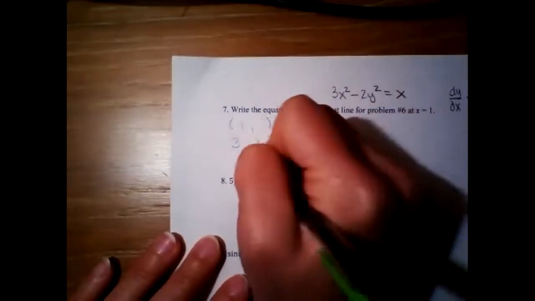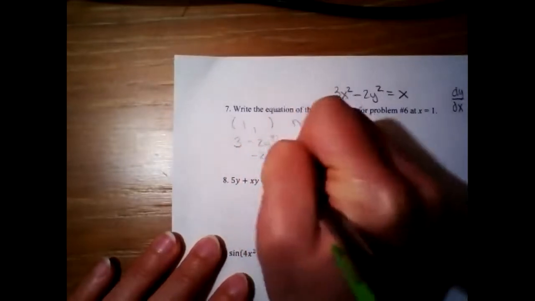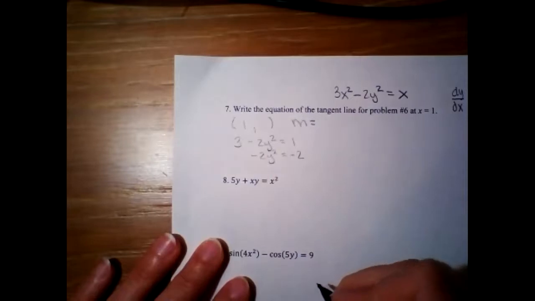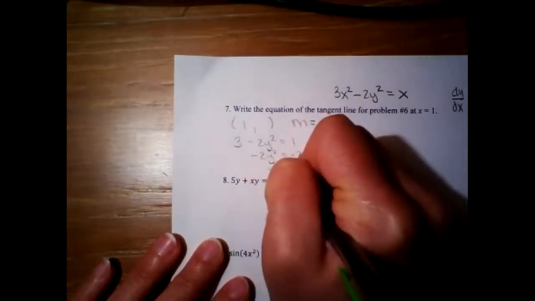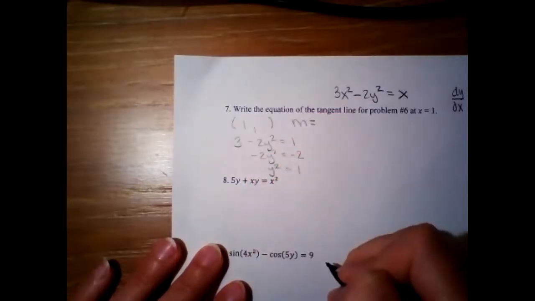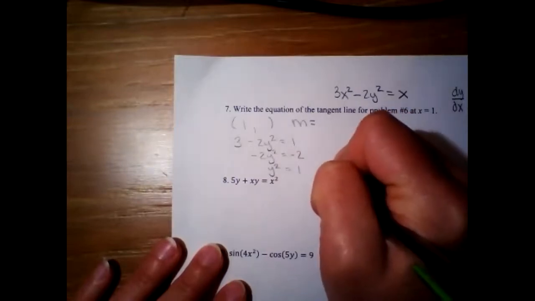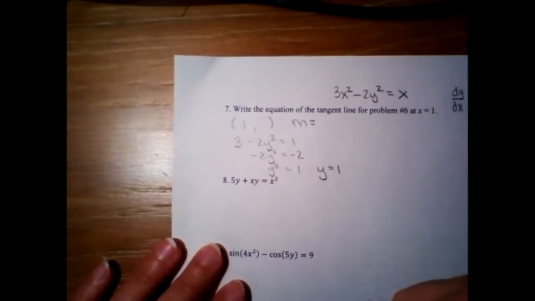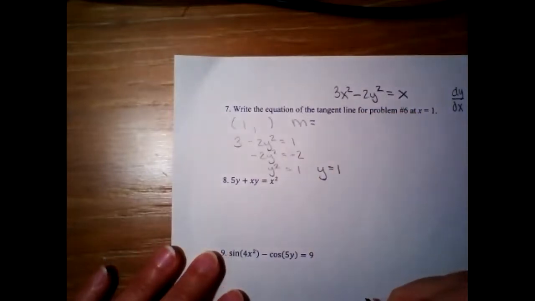Subtract over the 3. That's going to give you negative 2y squared equals negative 2. Divide by negative 2. That'll give you 1. And then square root. Technically, we would get plus and minus 1. Let's just do the positive 1 for this problem. Just for the sake of argument here, we'll just make that be a positive 1.